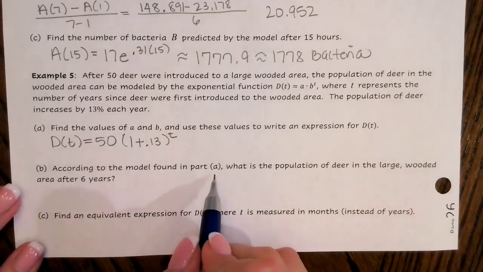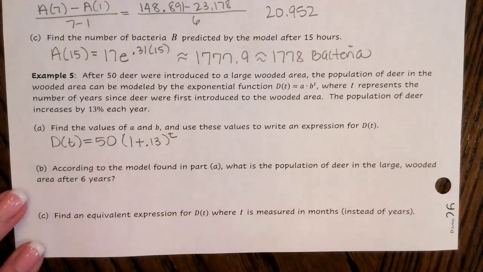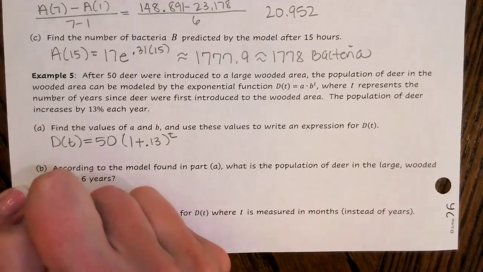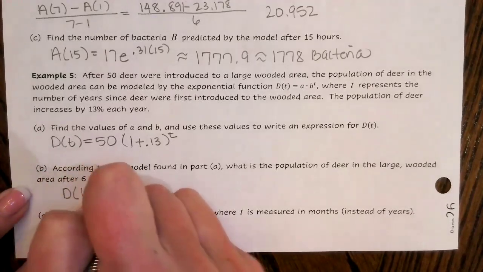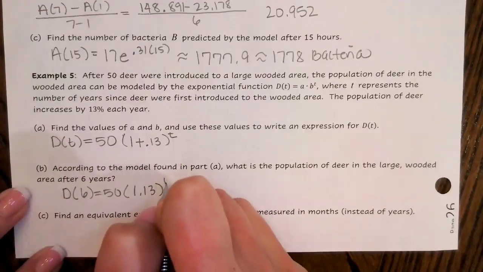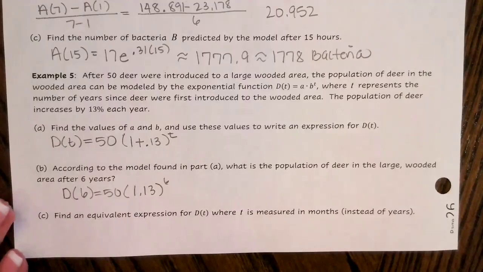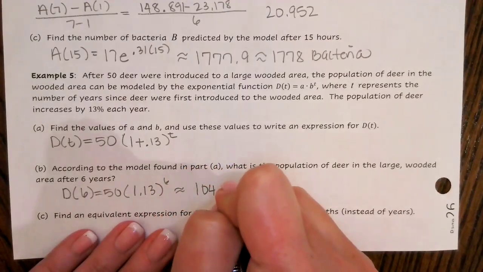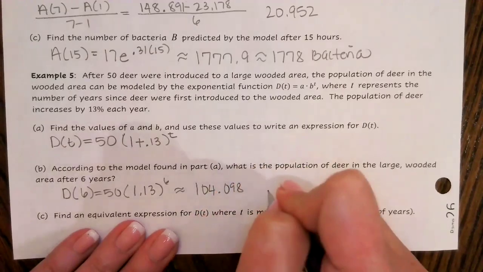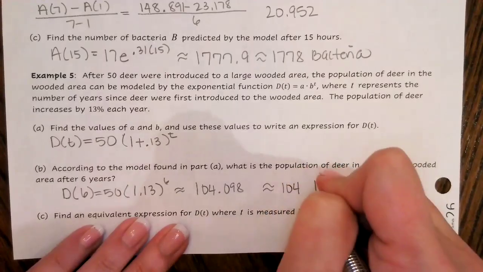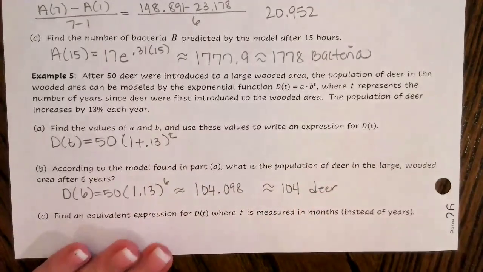According to this model found in part A, what is the population of deer in the large wooded area after 6 years? Well, then d of 6 is equal to 50. I'm going to go ahead and simplify that to be 1.13 to the 6th power. And so that's going to give us approximately 104.098. But it's deer again, so we would want to use a whole number for that. And so 104 deer is what we're looking for.